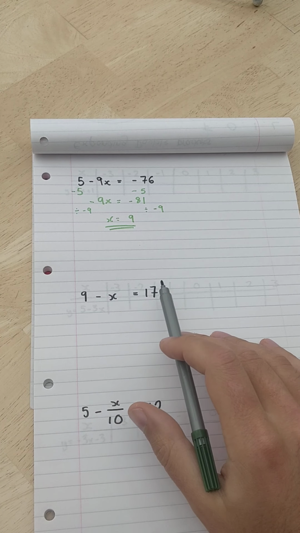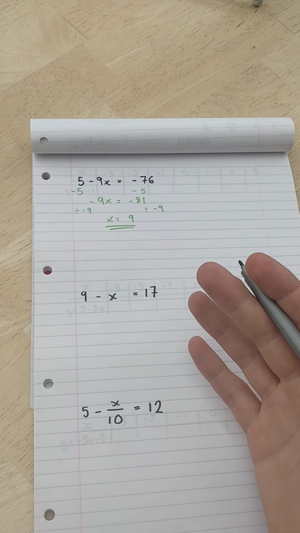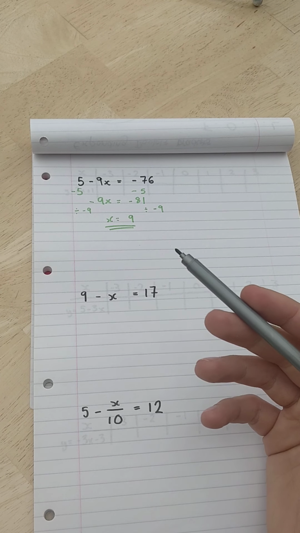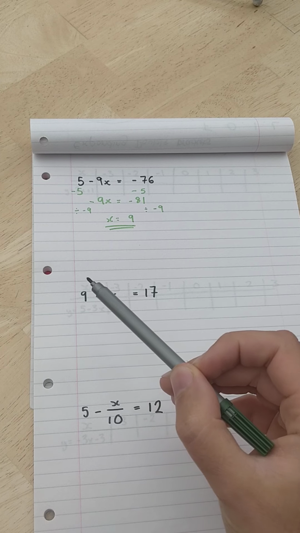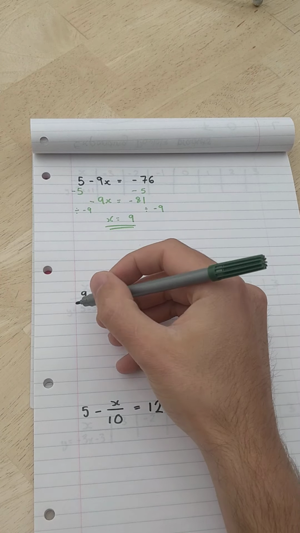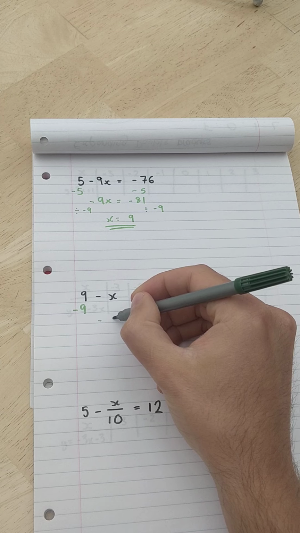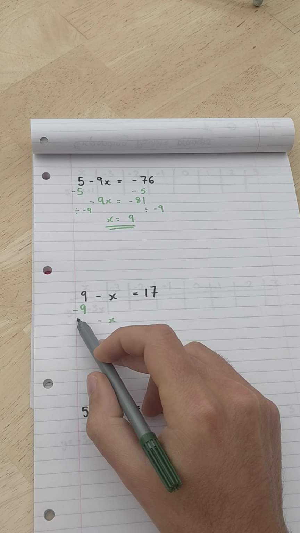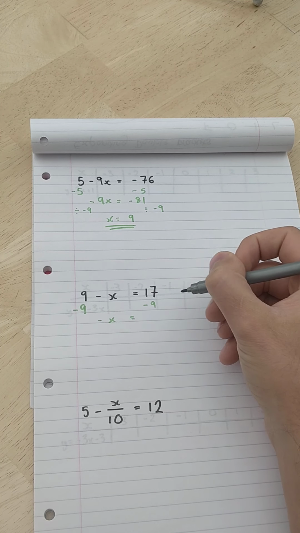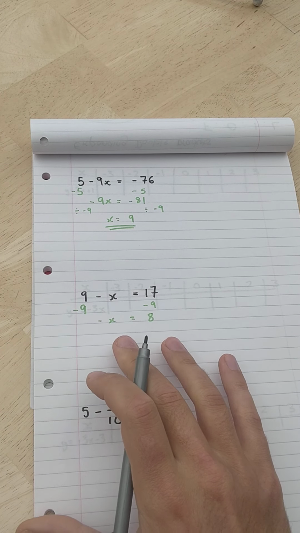So 9 minus x is equal to 17. You might just be able to do this off the top of your head, but I'm going to do this one in 2 steps, and you can pick and choose whichever one you want to do. So first off, I'm going to take away this 9 so I can get the x on its own. So I'll take away 9 from that side, that gets rid of it from that side, so I'm left with negative x. If I take away 9 there, I've got to take away 9 here. So I get negative x, 17 take away 9 leaves me with 8. So I've got negative x is equal to 8.